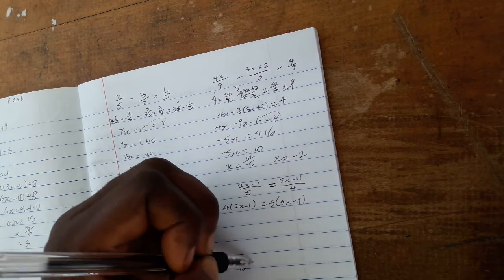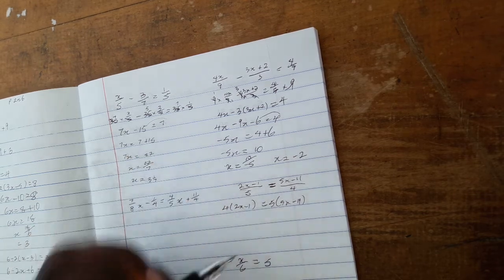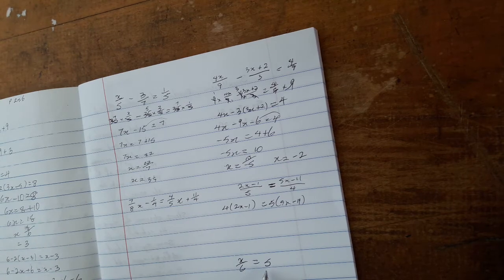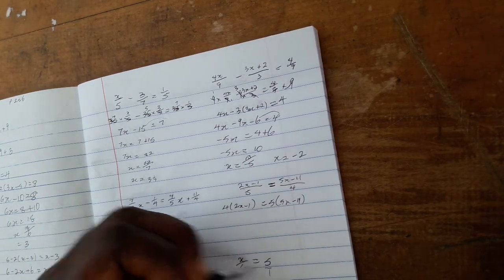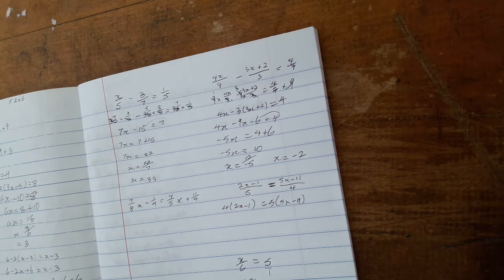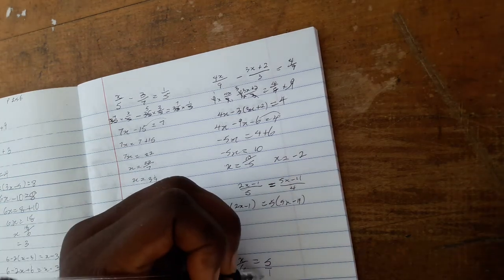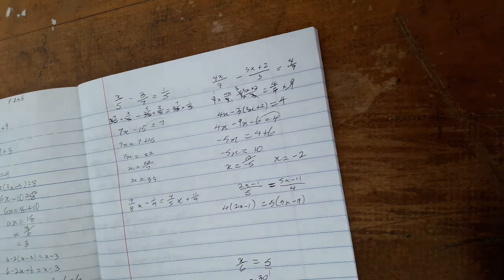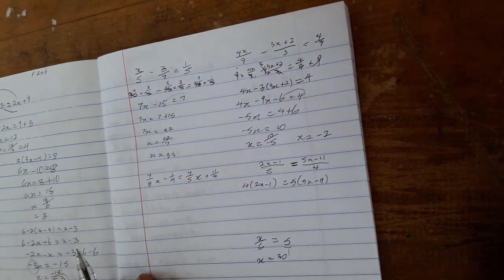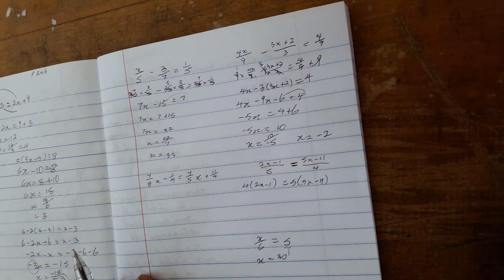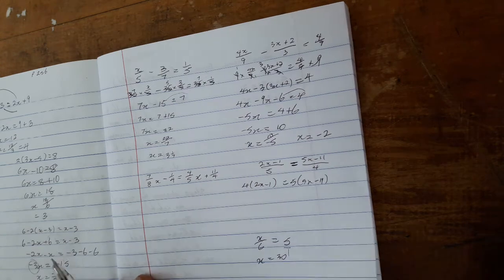What if you had x over, we did this example earlier. See, the bracket separates the fraction. Let's call this a fraction over 1. And you cross multiply. 1 times x is x and 6 times 5 is 30. So when equal sign separates two fractions, we cross multiply.